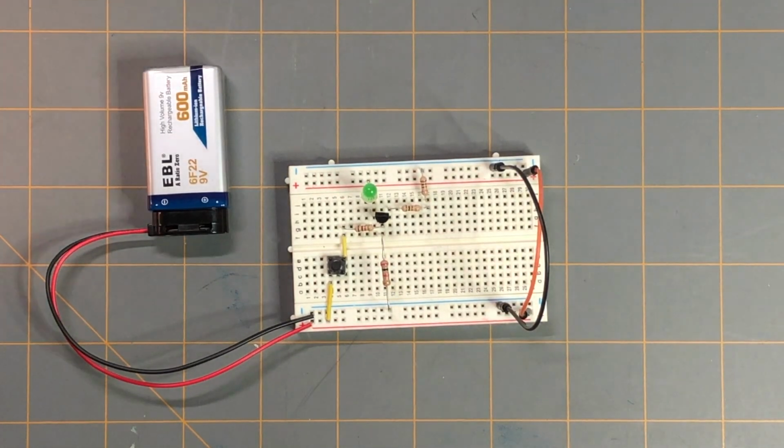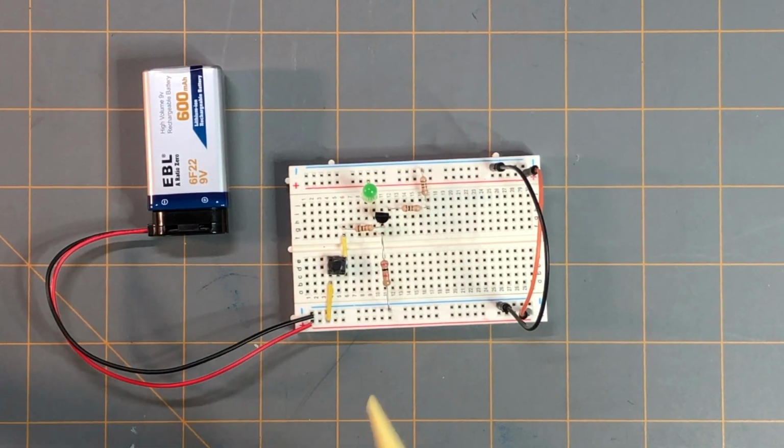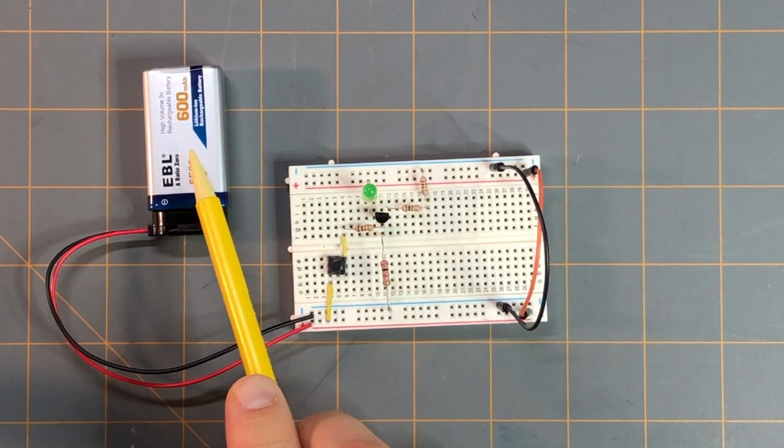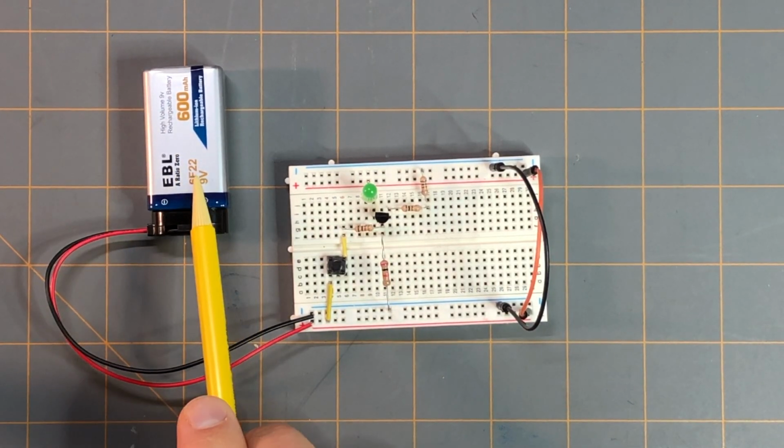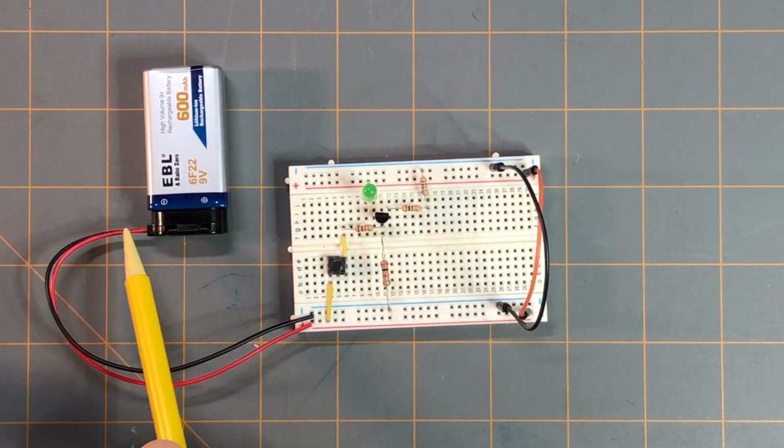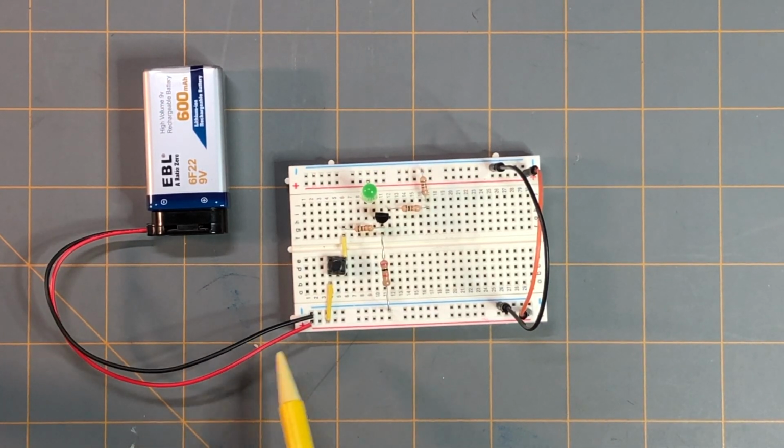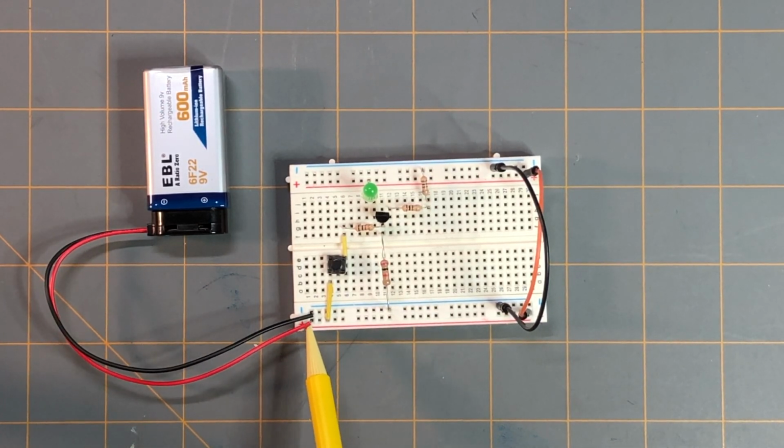I know you can't see that in the camera right now, but here I have my battery source. It's a 9-volt battery, and of the two terminals coming off that battery, the red terminal is the positive supply, and the black lead or terminal is the negative supply.